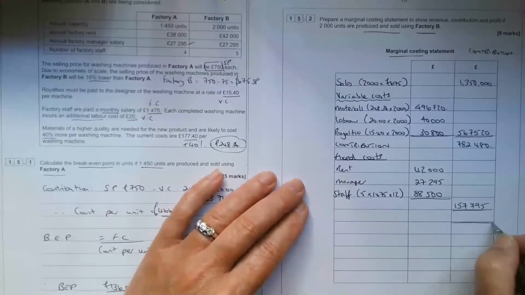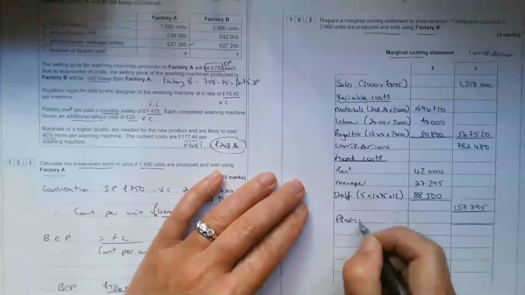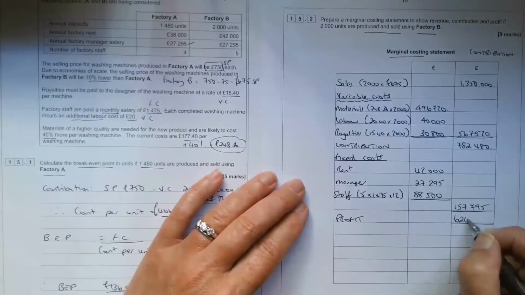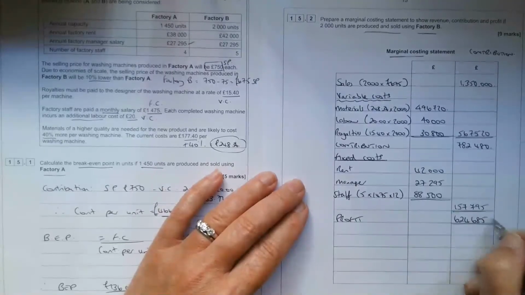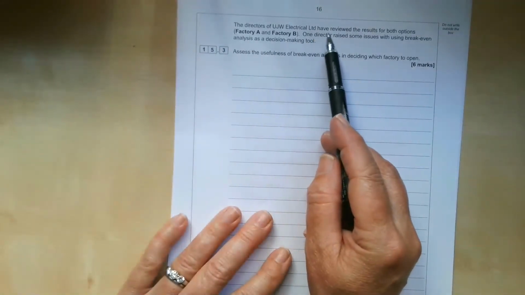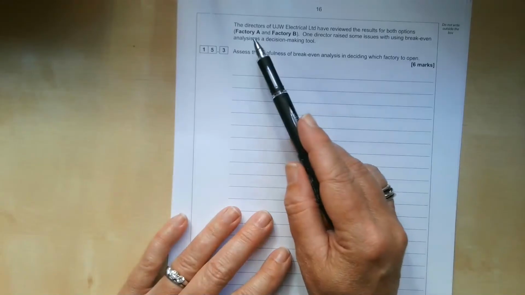So let's add those fixed costs up, is 157,795. And if we take that away from the contribution, that's going to give us the budgeted profit for the year, which is 624,685.